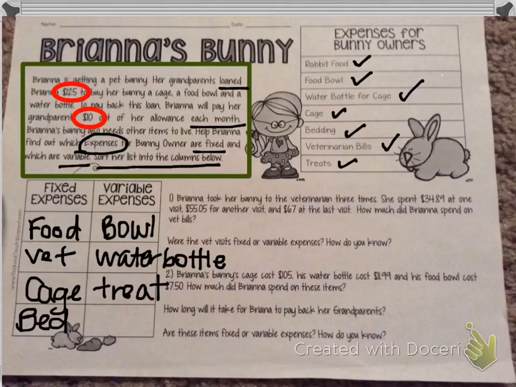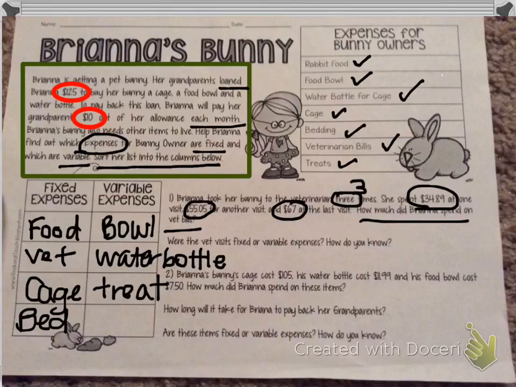Okay, so let's look at number 1. It says Brianna took her bunny to the vet 3 times. I'm going to write the 3. She spent $34.89 at one visit, $55.05 for another visit, and $67 at the last visit. How much did she spend on vet bills? Okay, so I want you to pause the video, line up your decimals, and figure out the total for how much Brianna spent on vet bills.